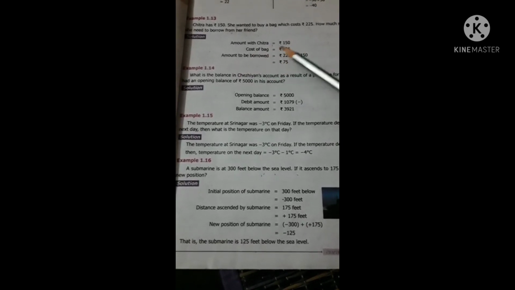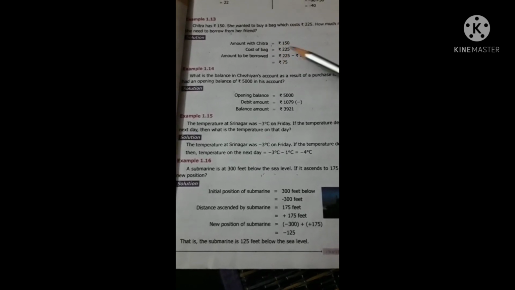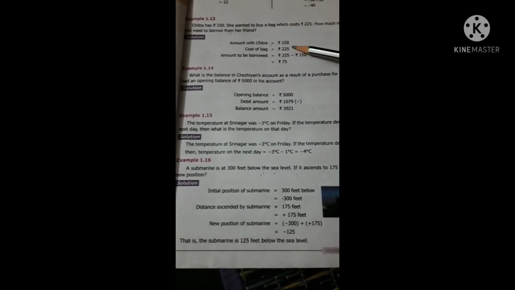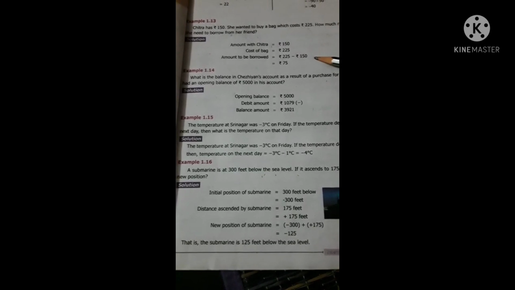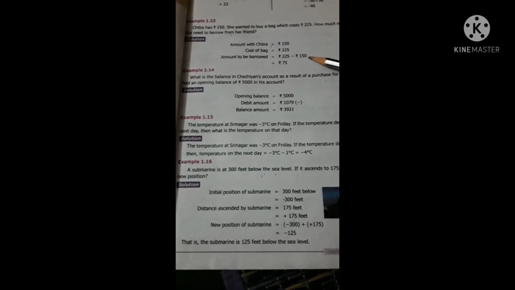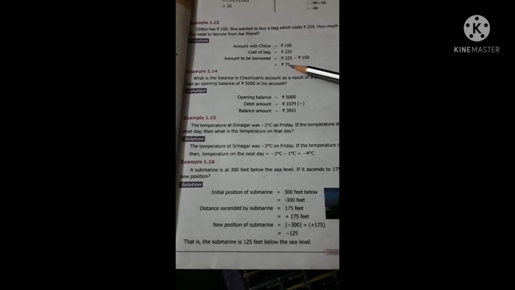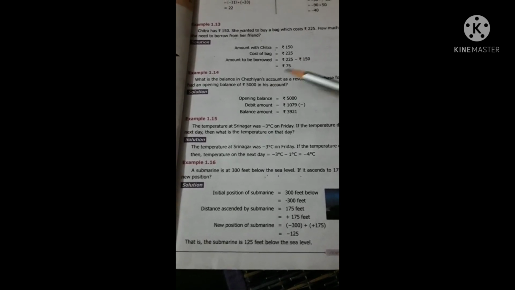Amount to be borrowed. We know that we always subtract the smallest number from the greatest number. Here the bag cost is greater. So for the bag cost, we subtract how much Chitra has. So 225 minus 150. Our answer is 75. So Chitra borrows rupees 75 from her friend.